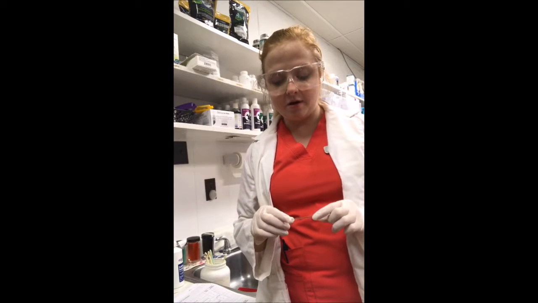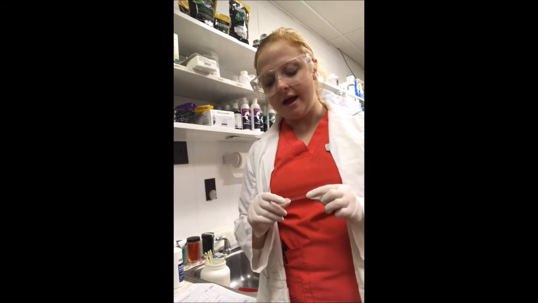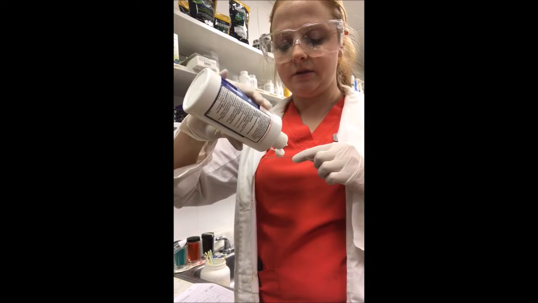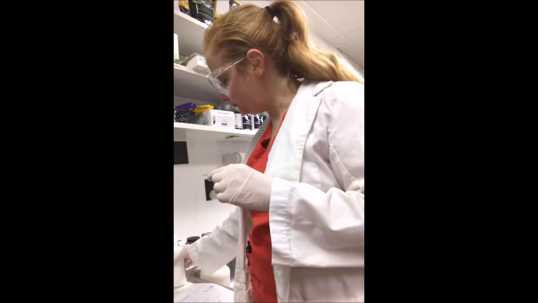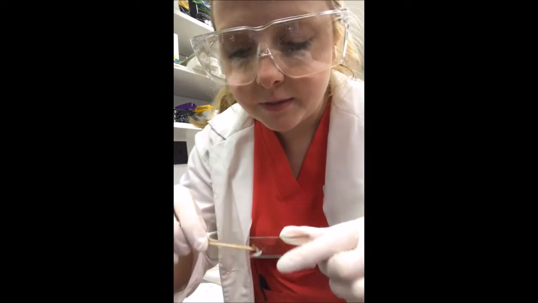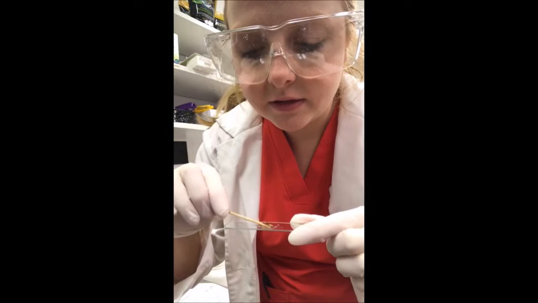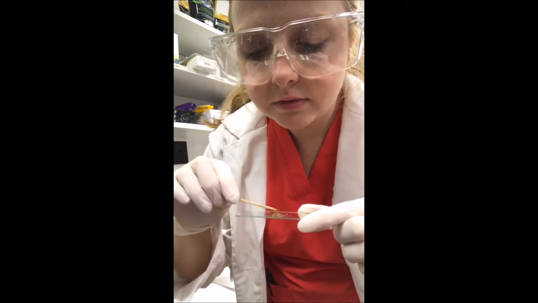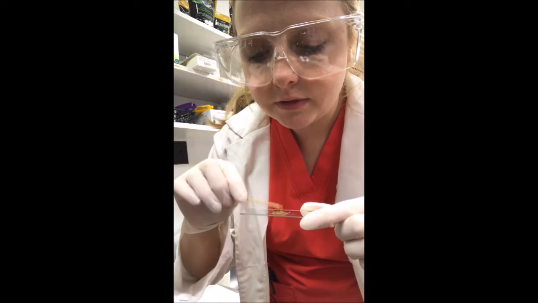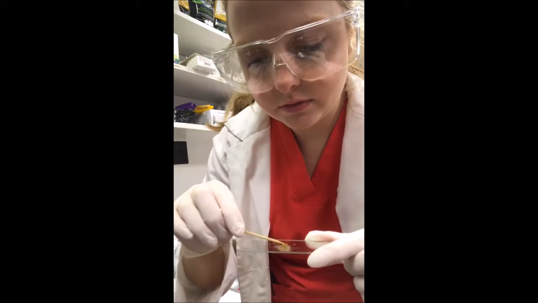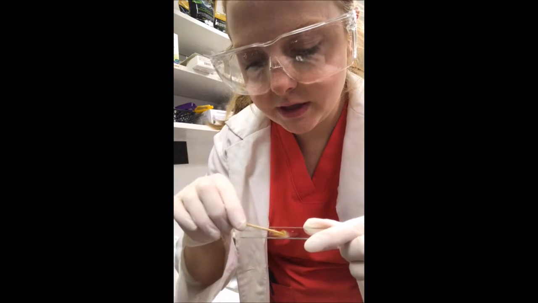Okay, so we're going to film our fecal direct smear. I have a slide here. I'm going to place a drop of saline onto the slide. And then I have a little bit of feces. And what I'm going to do is mix it up in here. Mix it really well. So you want it good and thin.